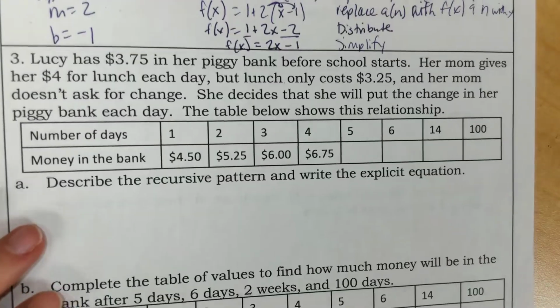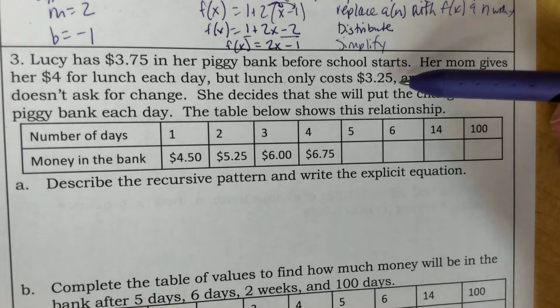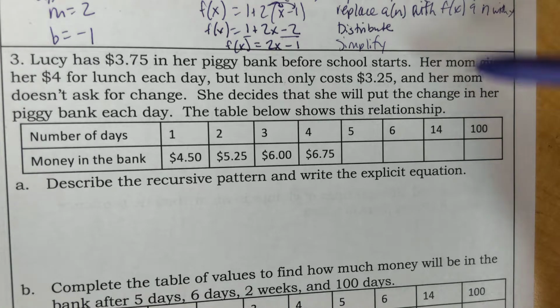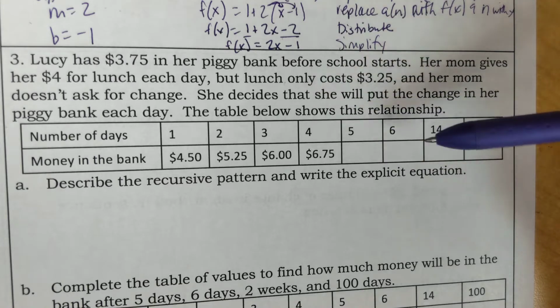Lucy has $3.75 in her piggy bank before school starts. Her mom gives her $4 for lunch each day, but lunch only costs $3.25, and her mom doesn't ask for change. So she decides that she will put the change in her piggy bank each day. So the table below shows this relationship.